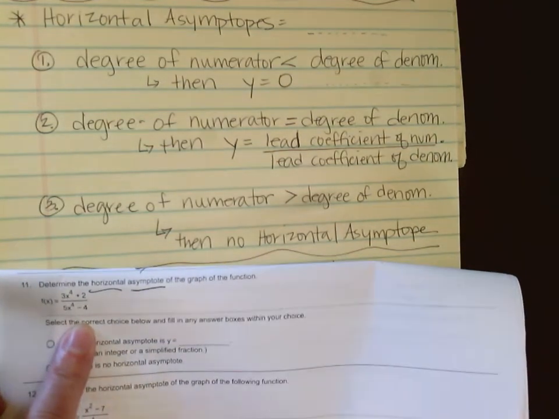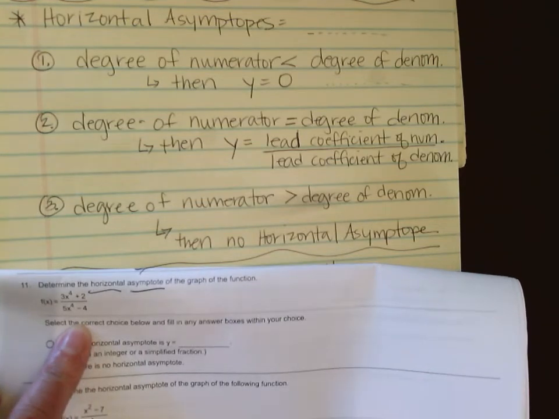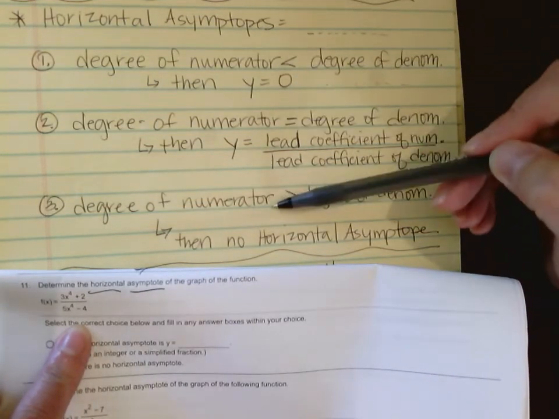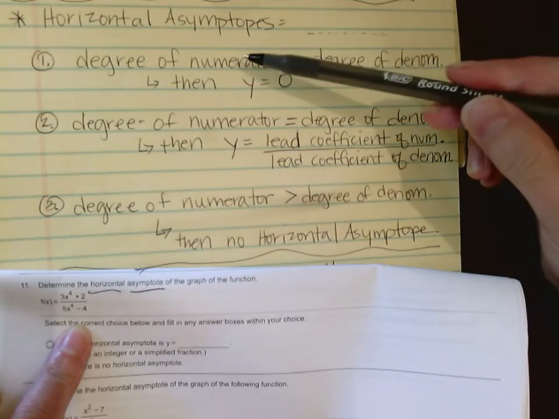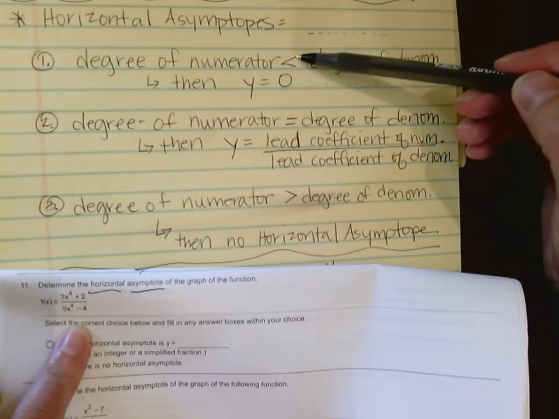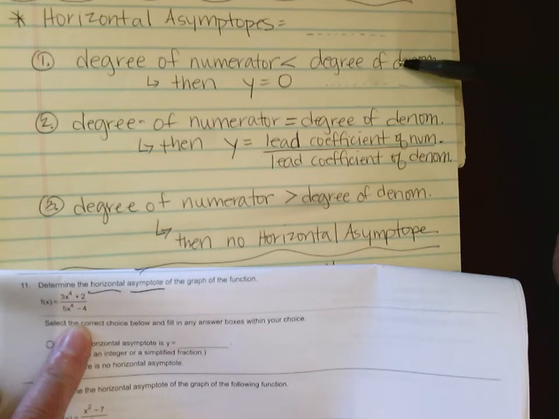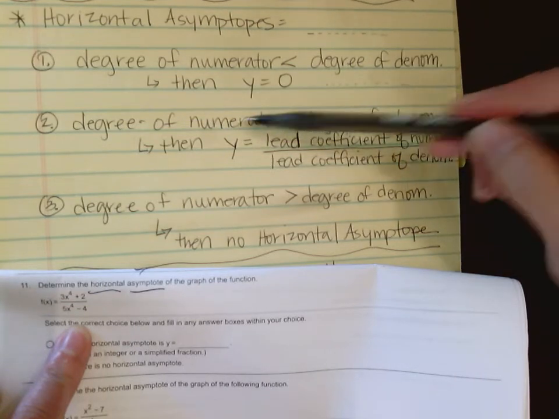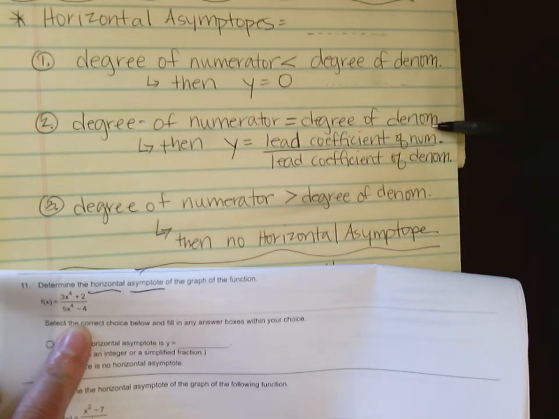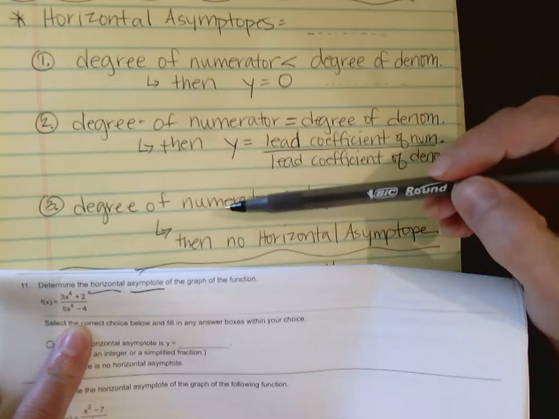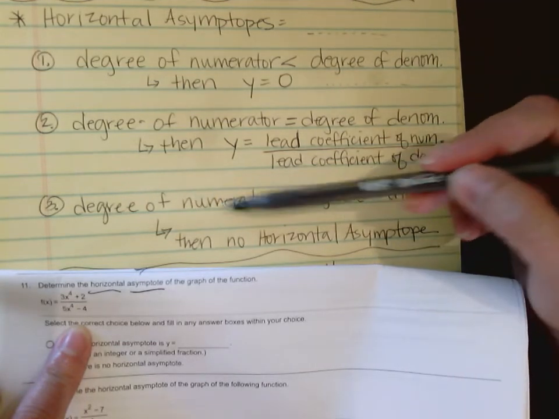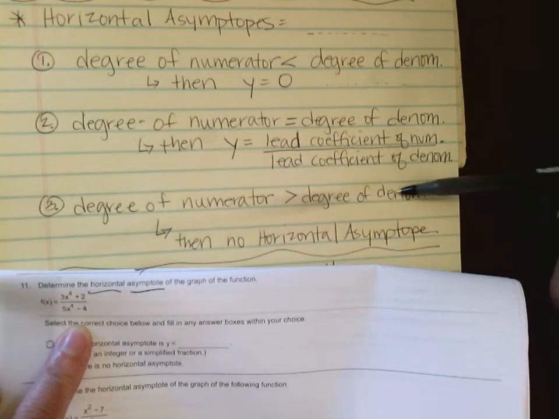And the first thing you look at is the degree of the numerator and the degree of the denominator. That's what differentiates these three things. Because the top one says if the degree of the numerator is less than the degree of the denominator, the second is if the degree of the numerator equals the degree of the denominator, or it's the third situation, if the degree of the numerator is greater than the degree of the denominator.